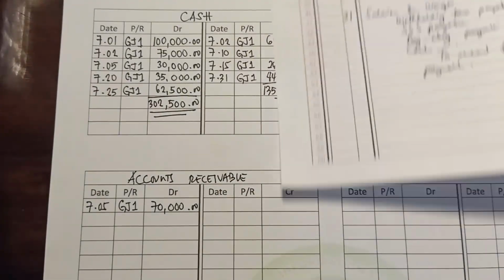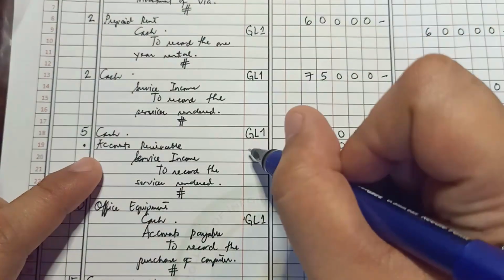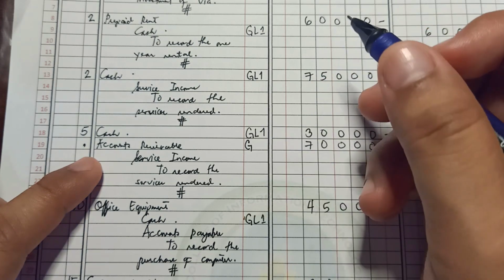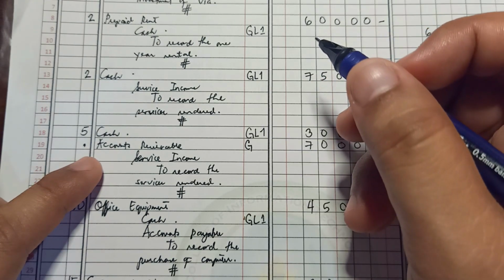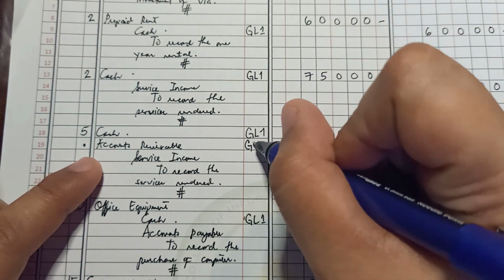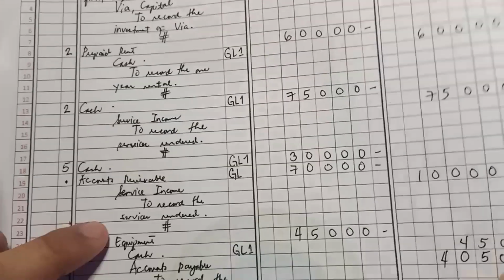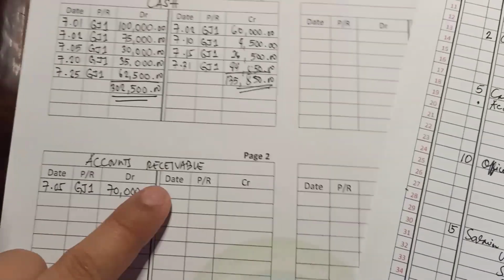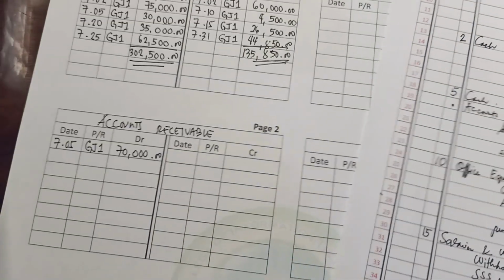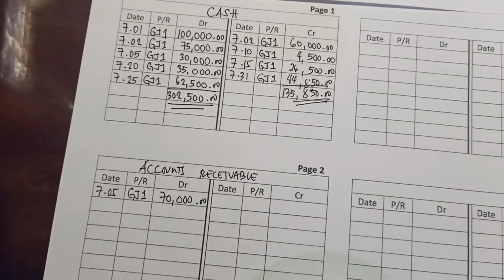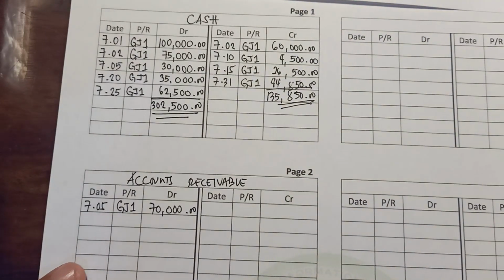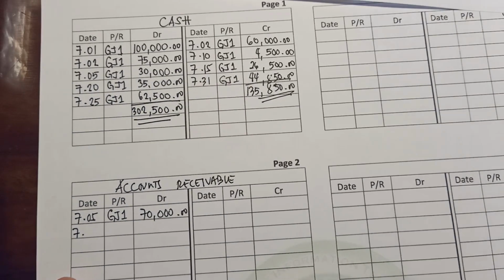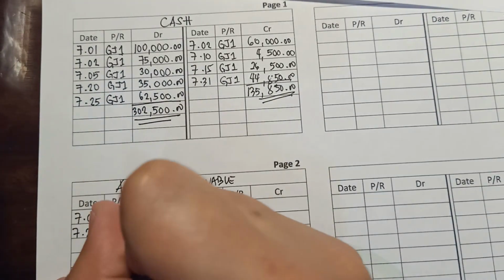And another, of course, lalagay natin dito, general ledger, page 2. Ayan. Kasi nasa page 2 na po tayo. Okay? Next date, we have also July 25. Okay?